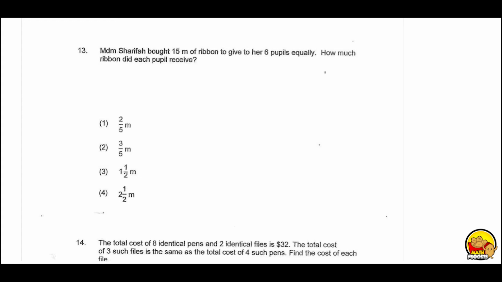Question 13. Madam Sharifa bought 15 meters of ribbon to give to her 6 pupils equally. How much did each pupil receive? So we would take the ribbon to split among 6. The ribbon, which is 15 meters split among 6, means we will divide. And when we do this, we are doing 15 out of 6. 15 divided by 6 is the same as 15 out of 6. And this is an improper fraction.